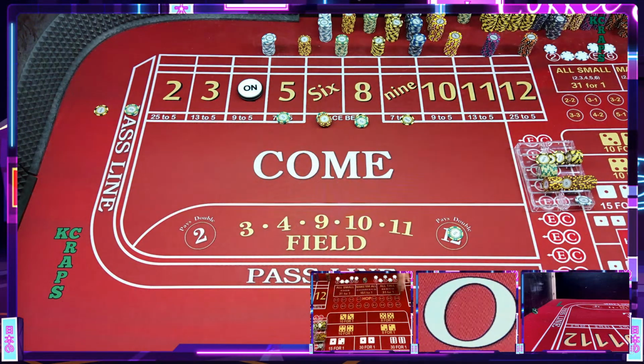Okay, slide it down. We get paid a quarter on our field. So I'm just going to use that, cover my 10. I'm not going to worry about the 4 just yet because I've got this money back here to move it into my 4 when it finally hits. All right, going back to my 4-5-2-4. Here's our next toss.